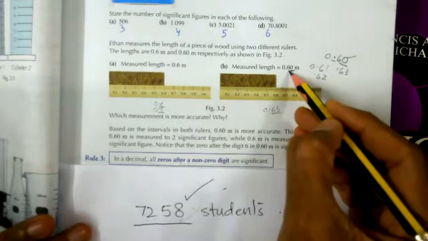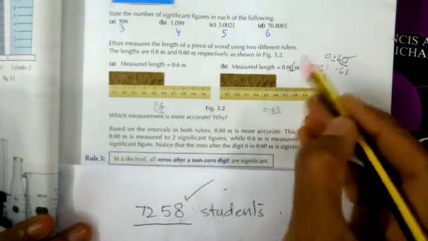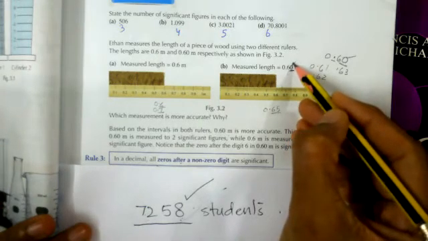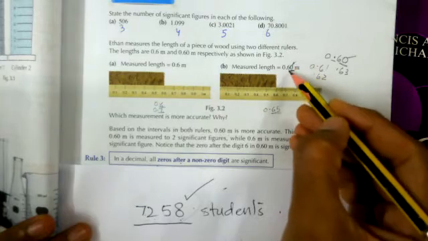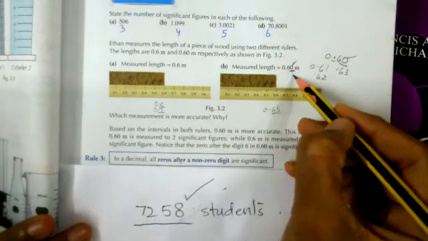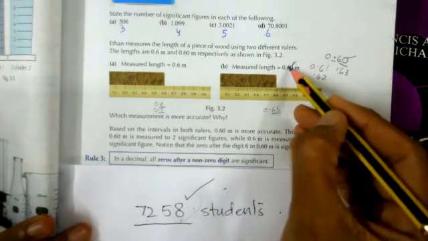This is to emphasize that there is no other non-zero digit after 6. It is 0 and only 0. That means they are sure about this. So that is why this 0 is significant. And this 6 is also significant, because it is a non-zero digit.